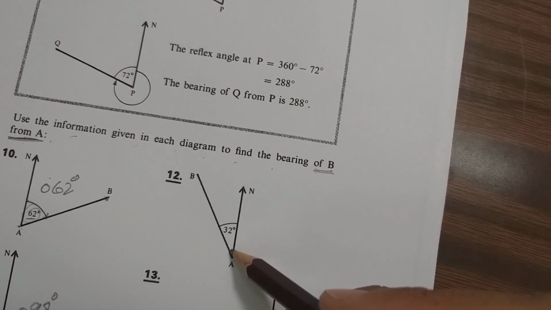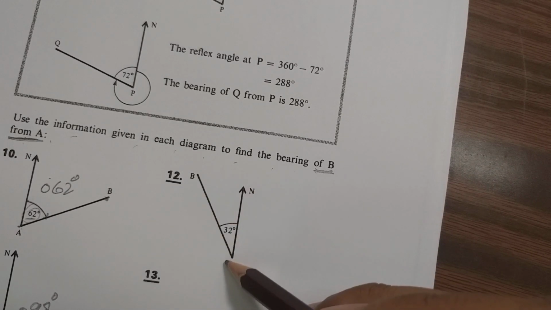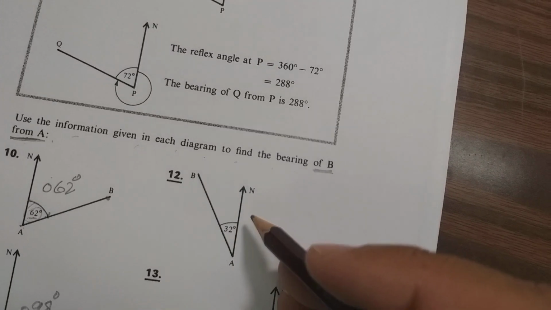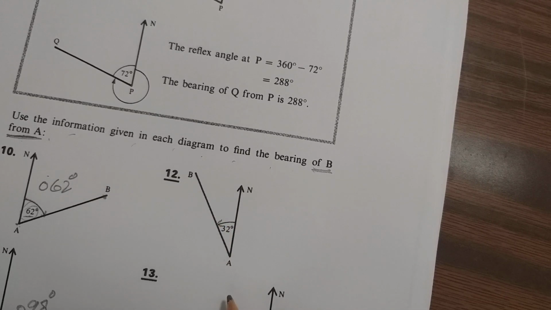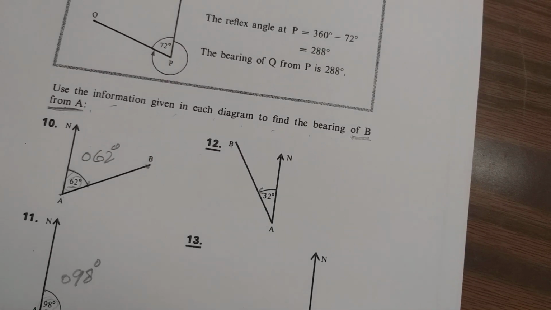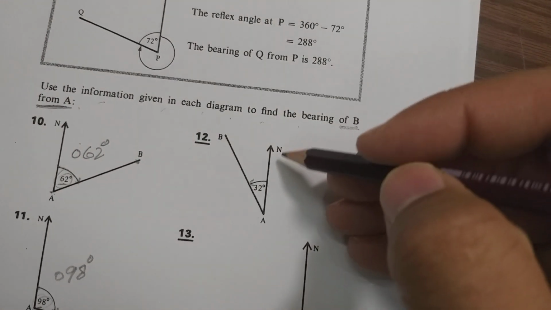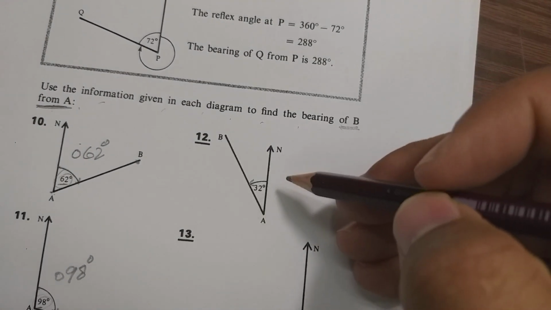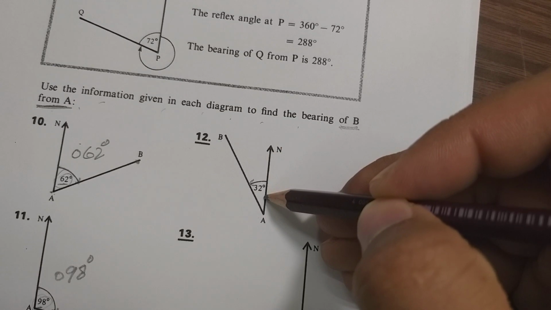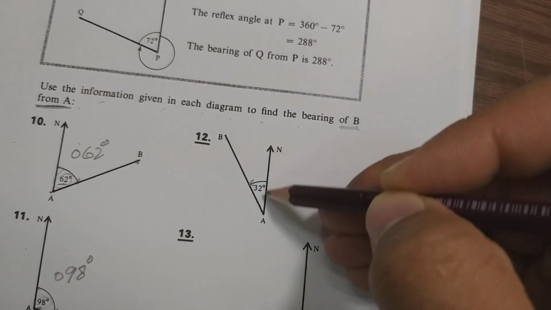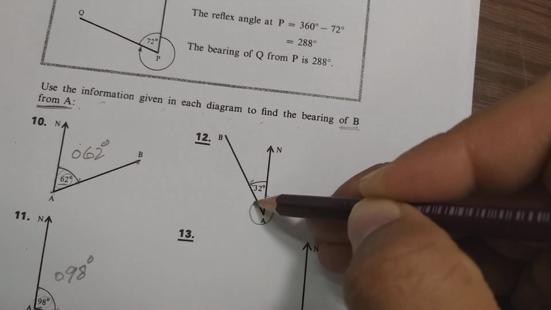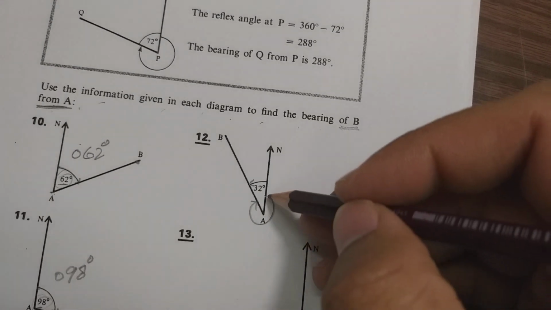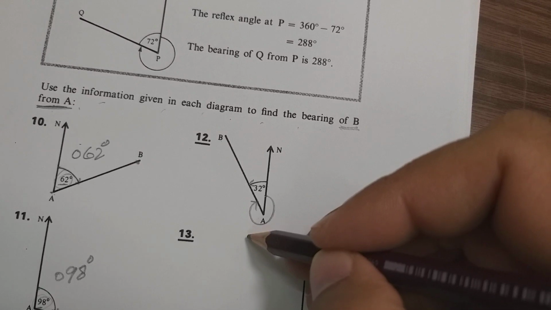Now if we observe one more example here, in this example we are given the north line, and we are given from A to B. If you observe, this value is anti-clockwise. This is the opposite of clockwise. At the beginning I gave the key points: start from the north and move clockwise. We need to find this direction, not this direction.